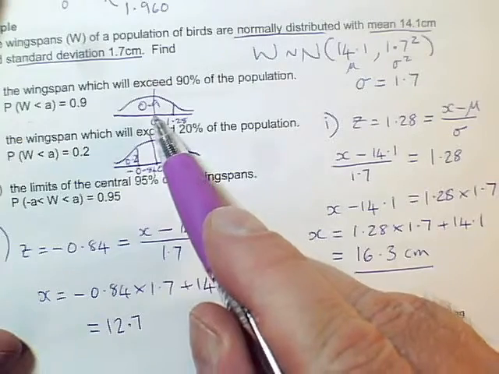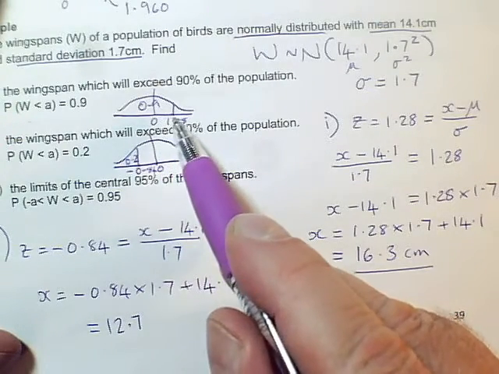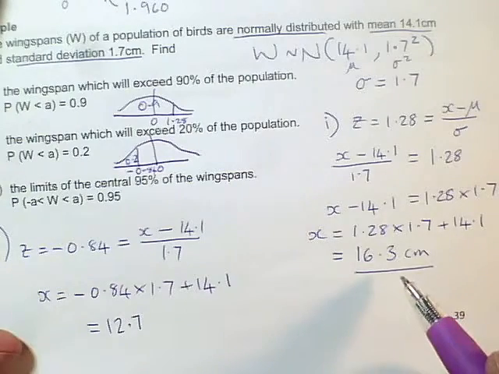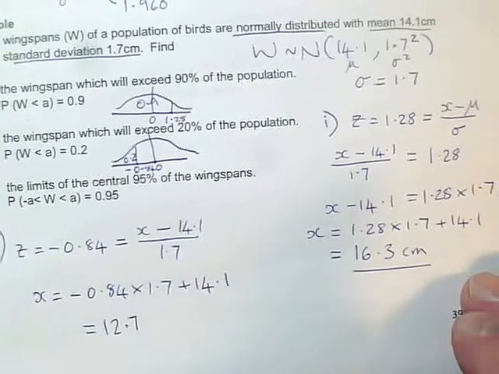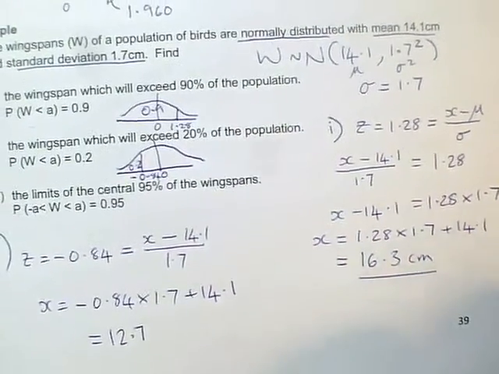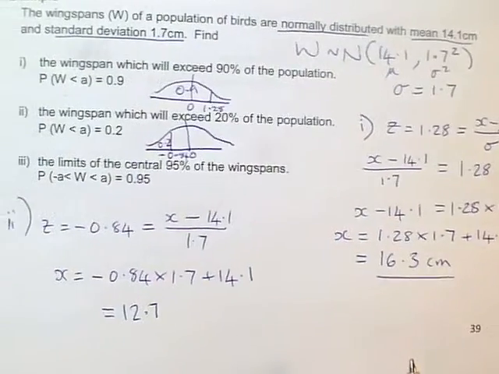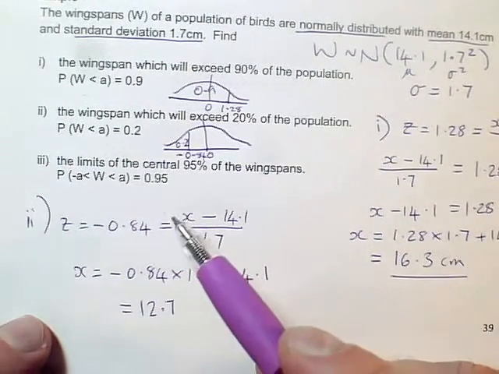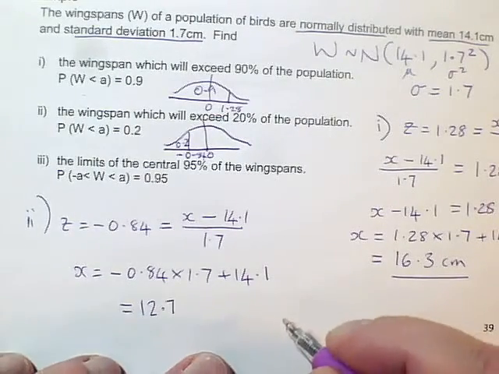And similarly in the previous one, this has got to be bigger than 14.1. And sure enough, it was 16.3, so it's on the right side. So build in these kind of reality checks just to make sure that nothing's gone wrong with some kind of sign error.